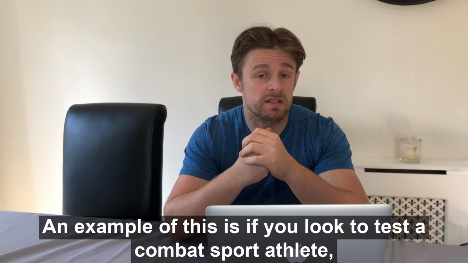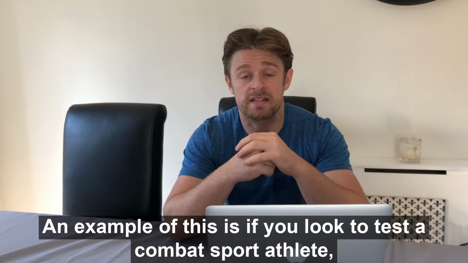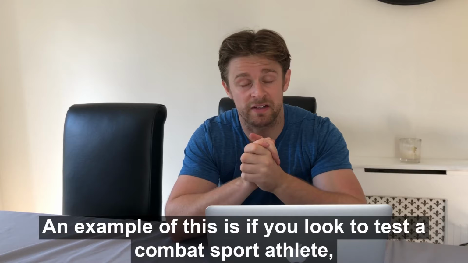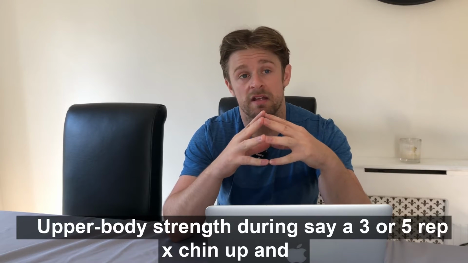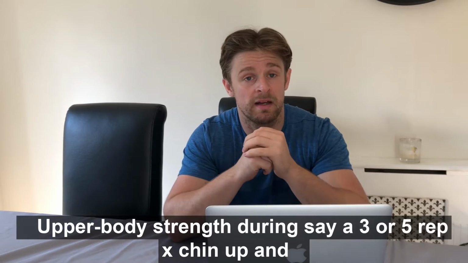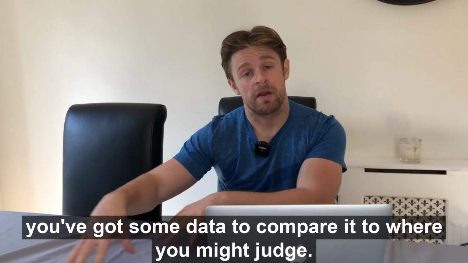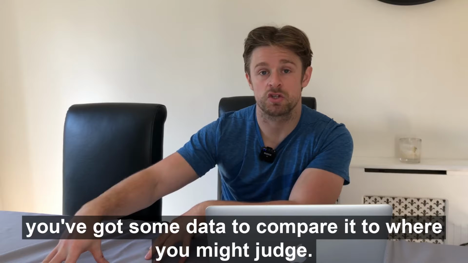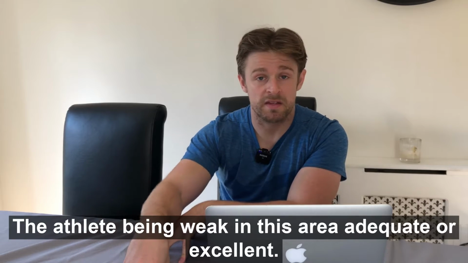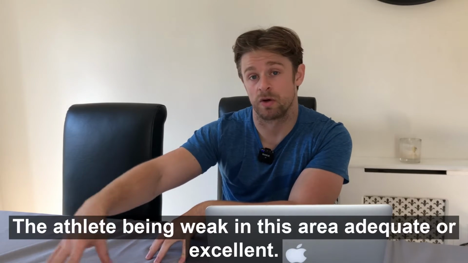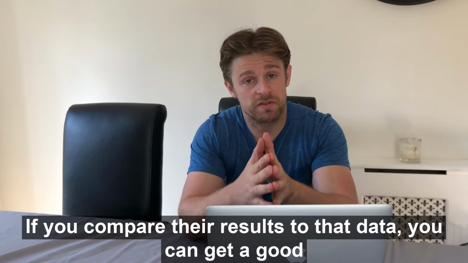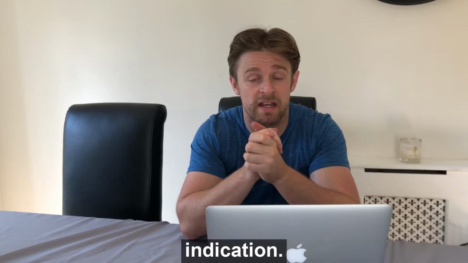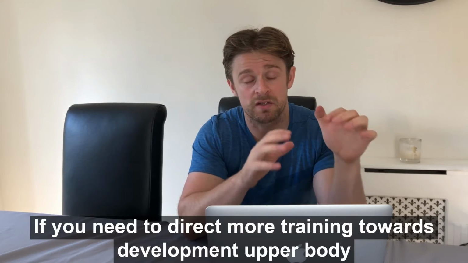An example of this is if you look to test a combat sport athlete's upper body strength during, say, a 3 or 5 rep max chin-up, and you've got some data to compare it to, where you might judge the athlete as being weak in this area, adequate or excellent. If you compare the results to that data, you can get a good indication if you need to direct more training towards developing upper body strength.